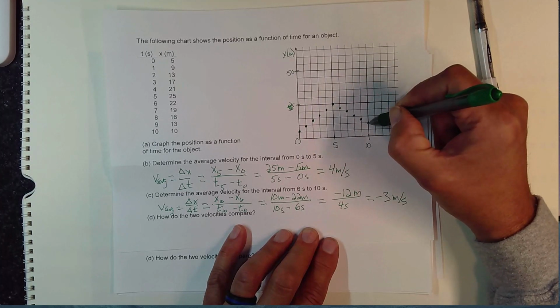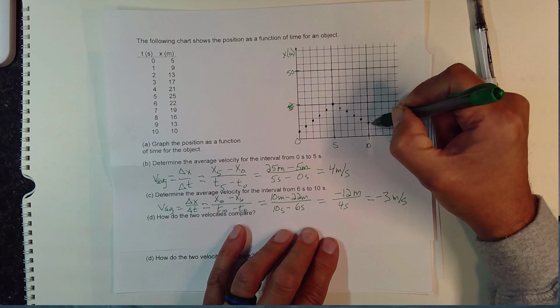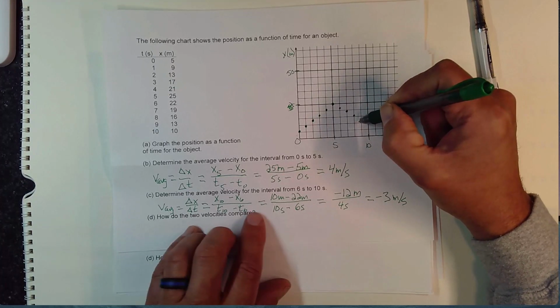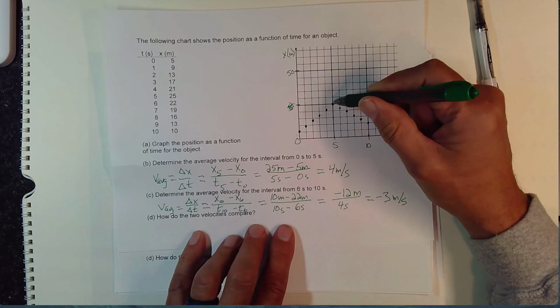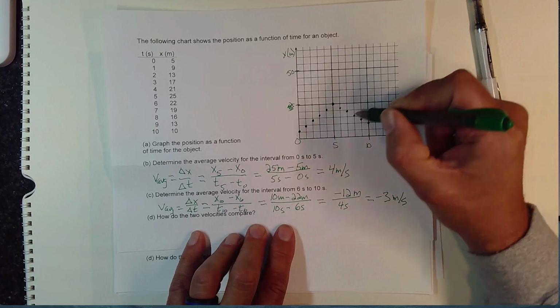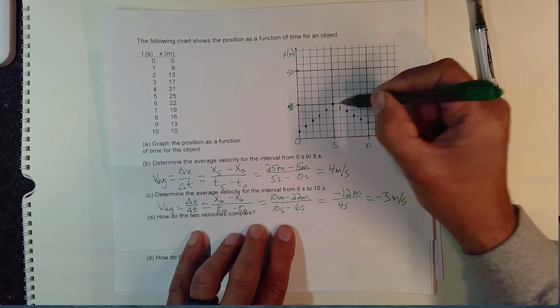So this is only a drop of 15 here. I think I went from 6 to 10 in this calculation, but this didn't fall as far as it rose in the first.